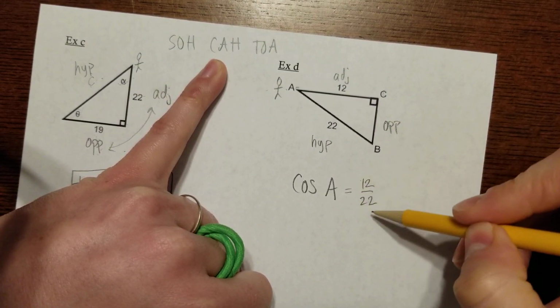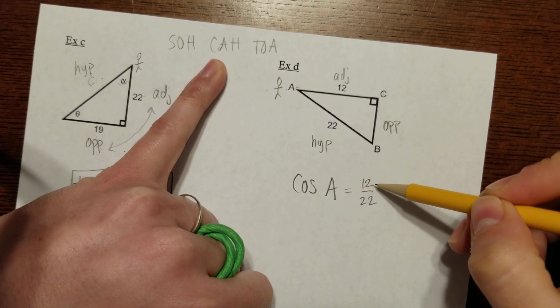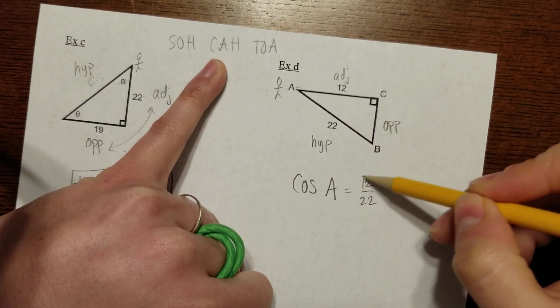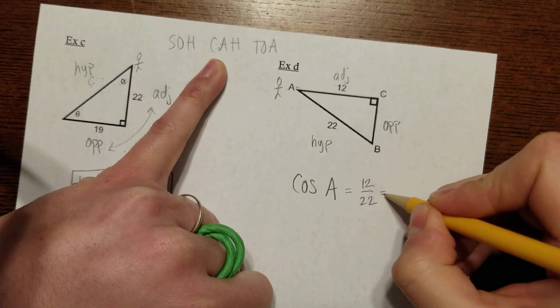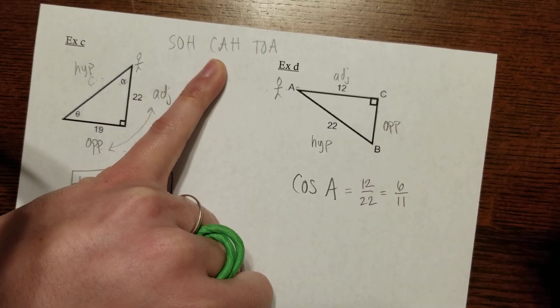Now this can be reduced, but in a couple days we're going to be solving this to find A, and the reducing of it won't really matter. But if you'd like to reduce it, you can reduce it to 6 over 11.